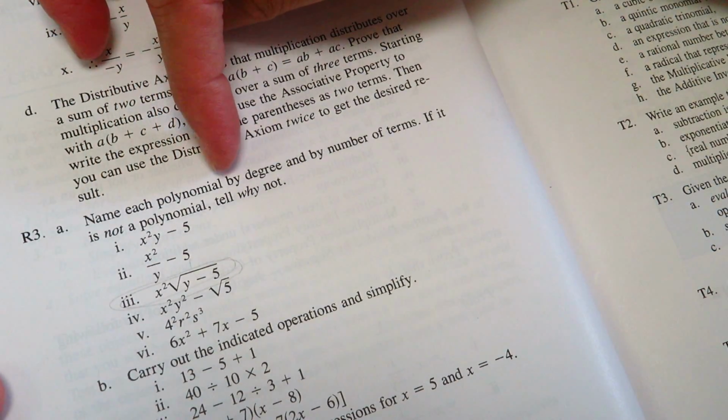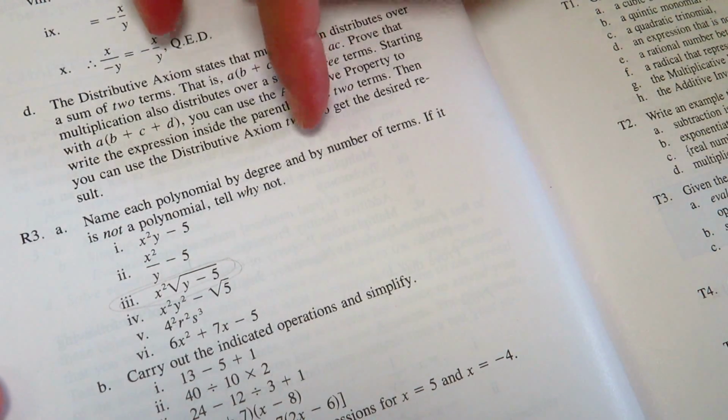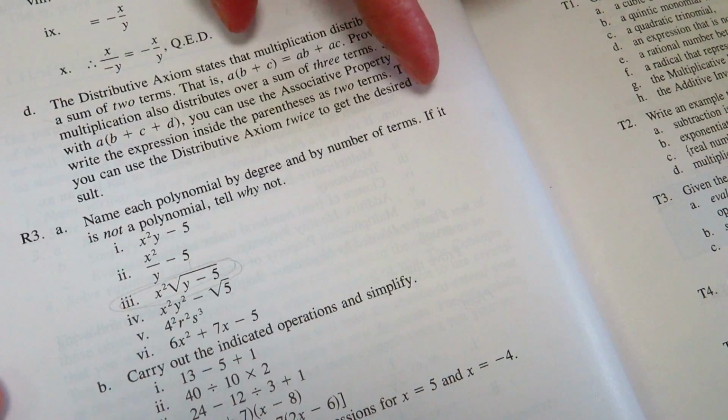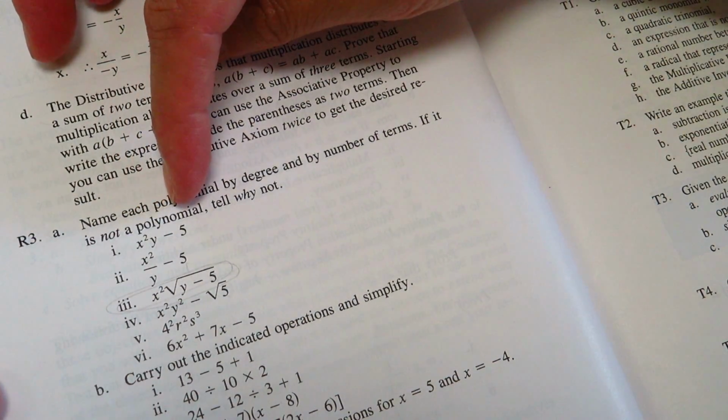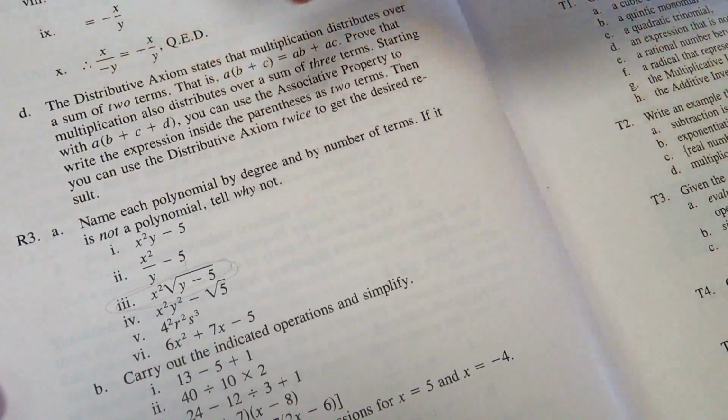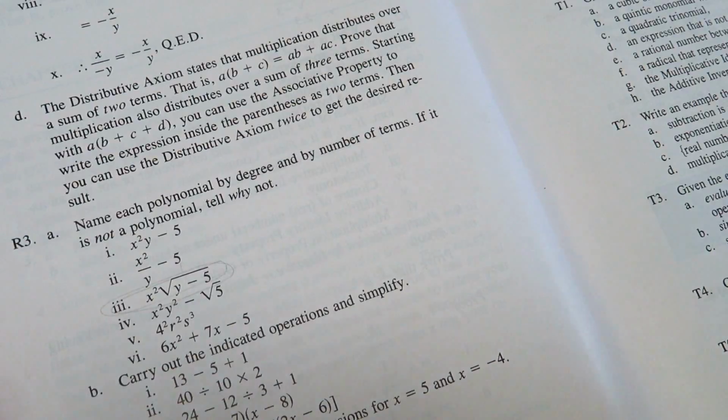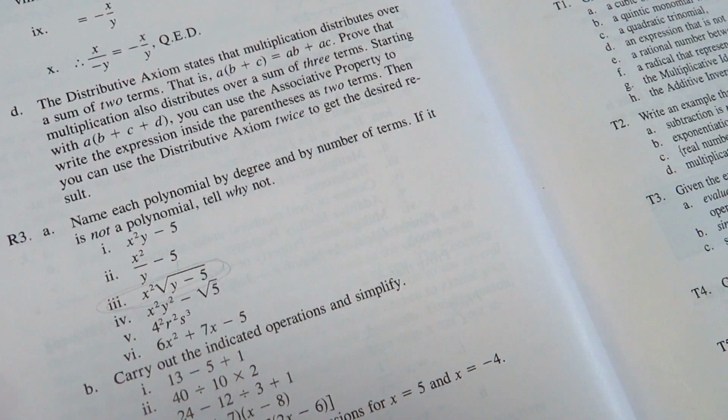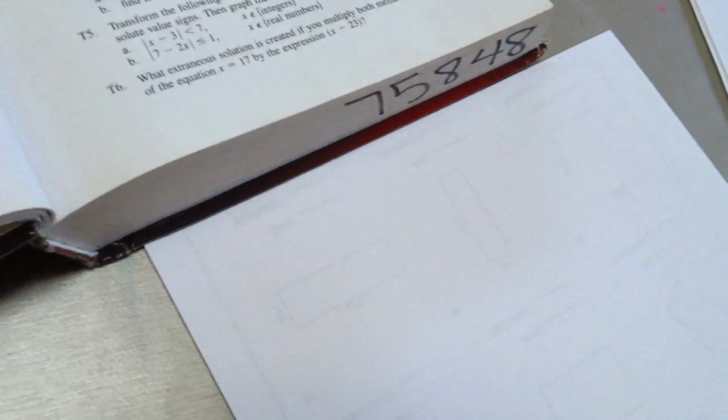Name each polynomial by degree and by number of terms. If it is not a polynomial, tell us why it is not. So by its degree, by the number of terms. So let's do it. The first one, I will write it larger so that you can see clearly.